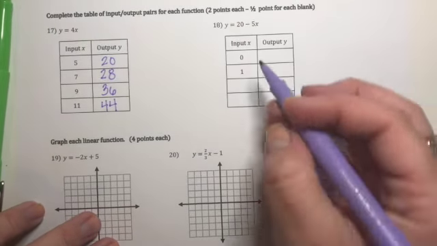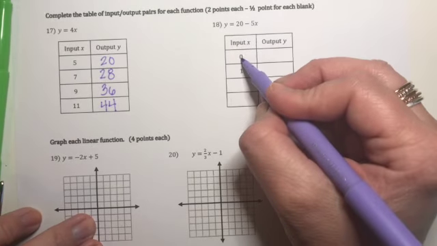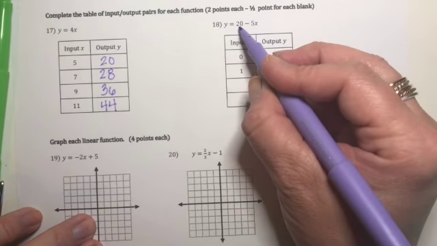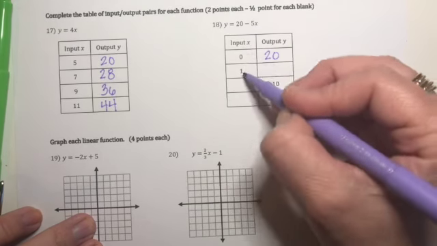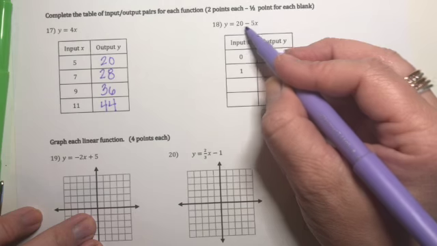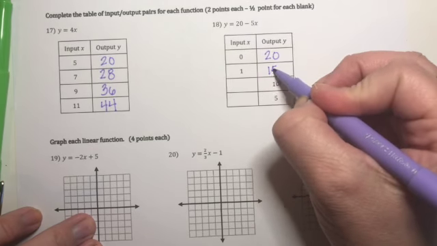Okay, we're doing the same thing over here. Okay, so if I put a 0 in, 5 times 0 is 0, 20 minus 0 is 20. Well, what if I put a 1 in here? 5 times 1 is 5, 20 minus 5 is 15.